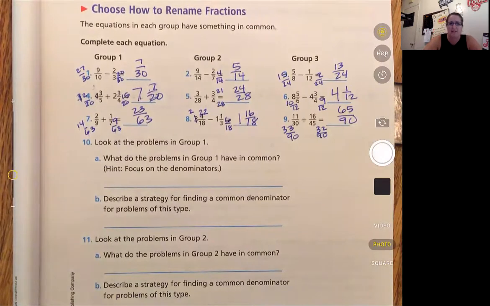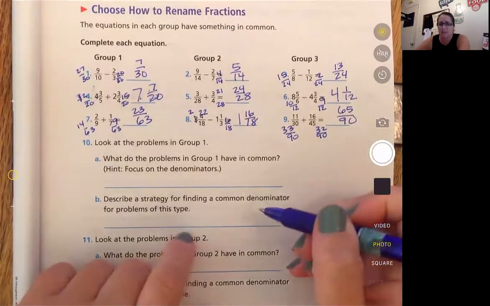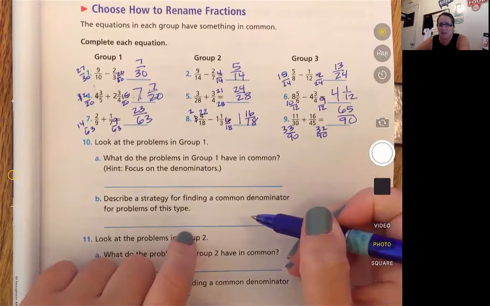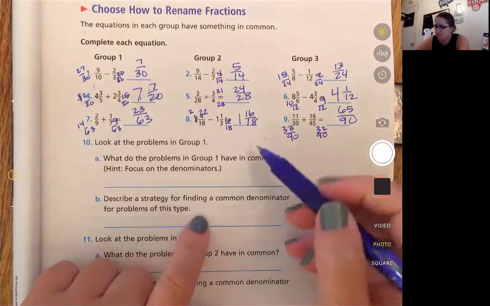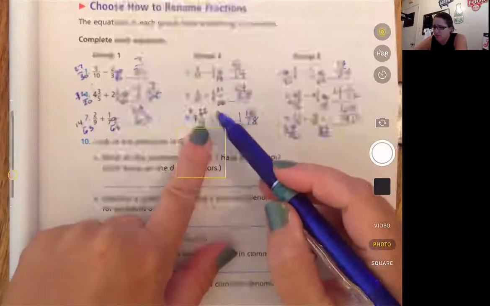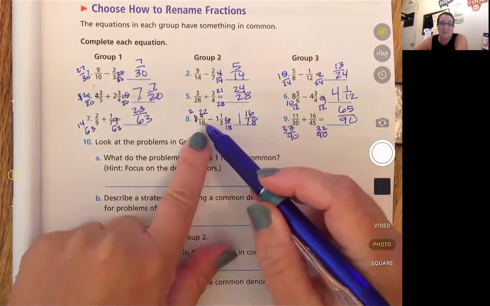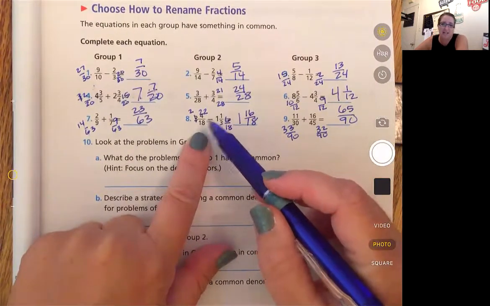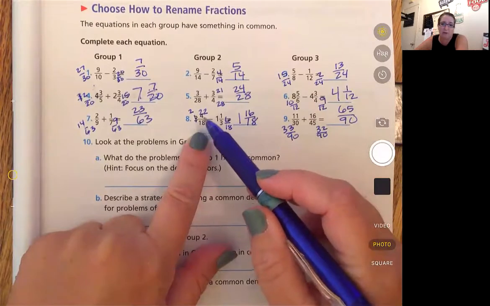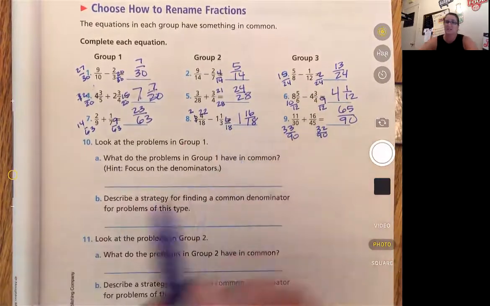I did see on number 8, somebody said they got 2/18 for the fraction, but it was 4/18 and 6/18. I can't take 6 away from 4, so I have to borrow. It's not 4 from 6.